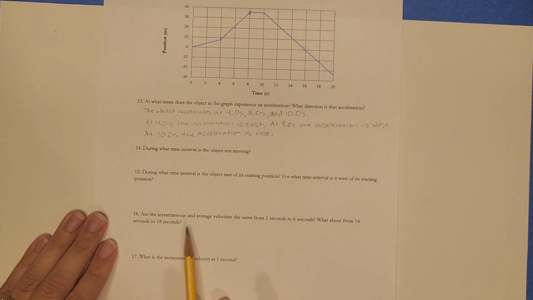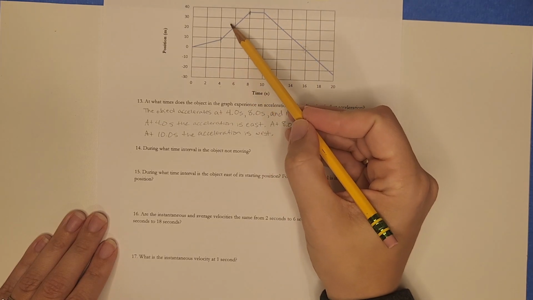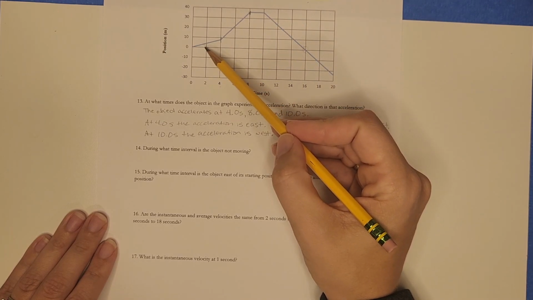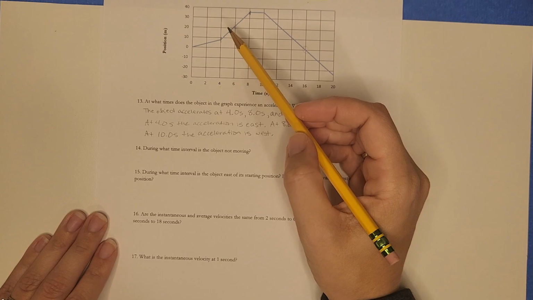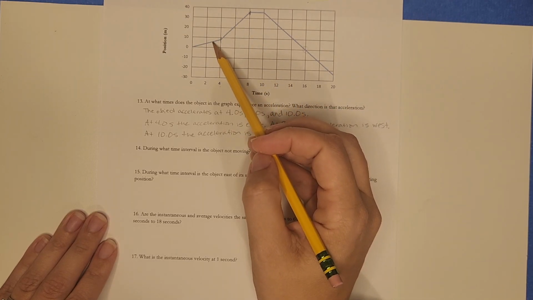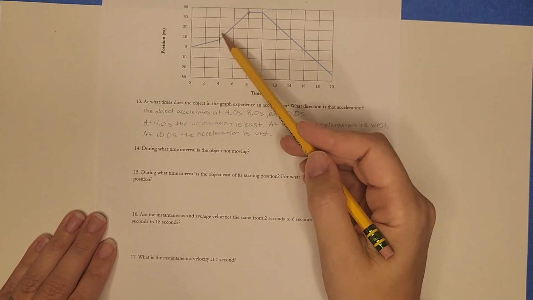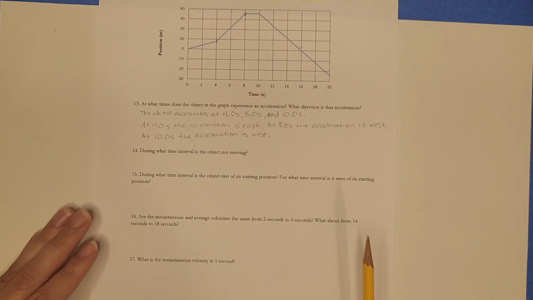So this question is asking, are the instantaneous and average velocities the same from 2 to 6 seconds? Well, that answer would be no, because our average slope here is going to be different than the instantaneous slope at any of these points, because we have 2 different slopes there that we would be averaging.